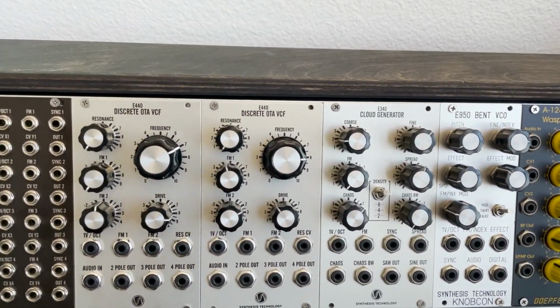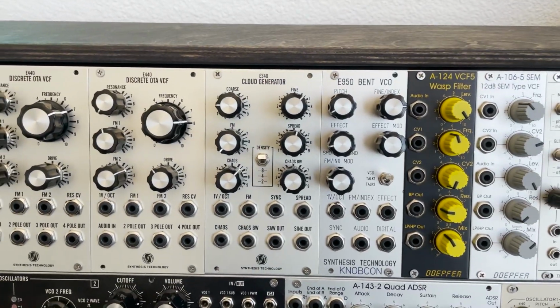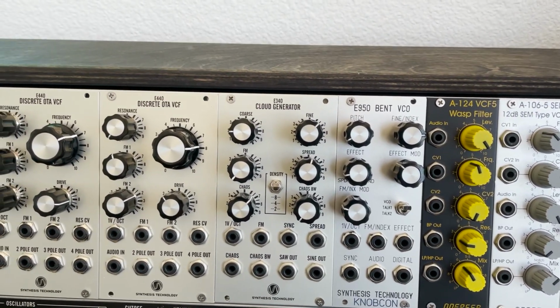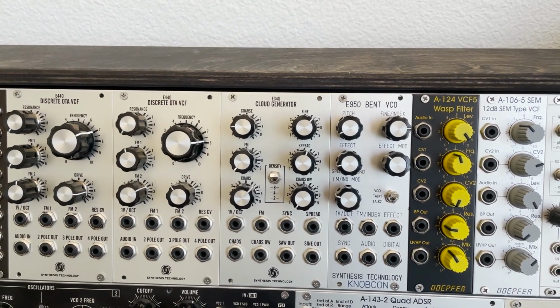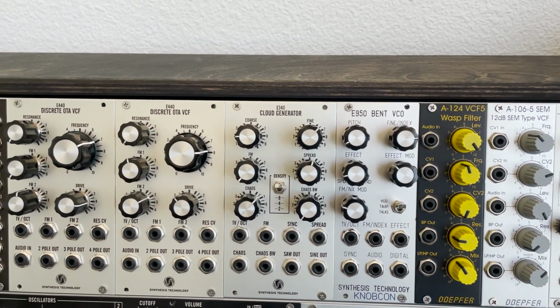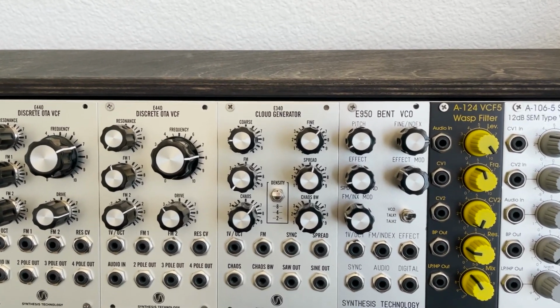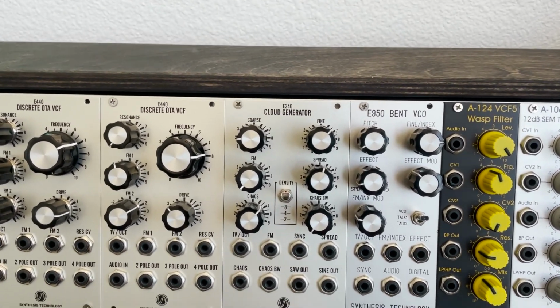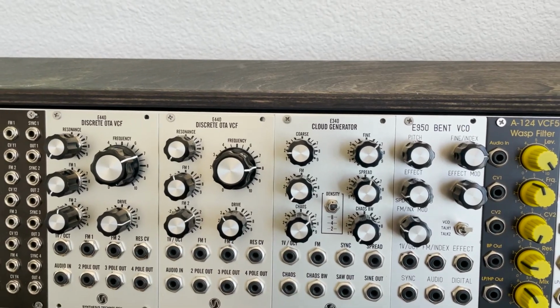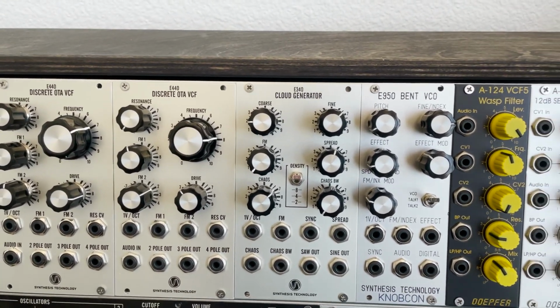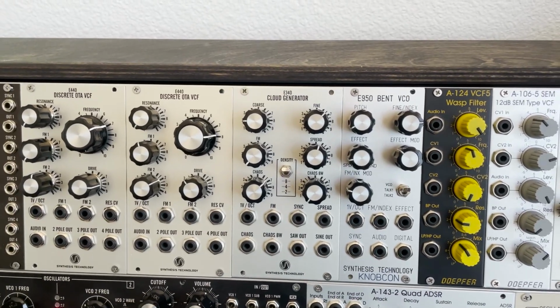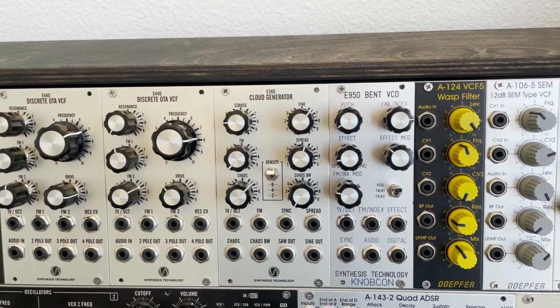So here we have the cloud generator, E340 from Synthesis again. This is more of like an oscillator that I use primarily for bass or for melodies, because you have the spread and chaos right here. So when you modulate those, they create really cool, more wavetable style leads, which is pretty interesting.